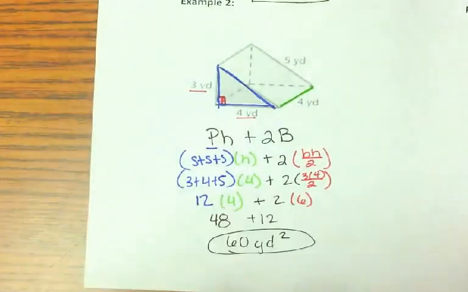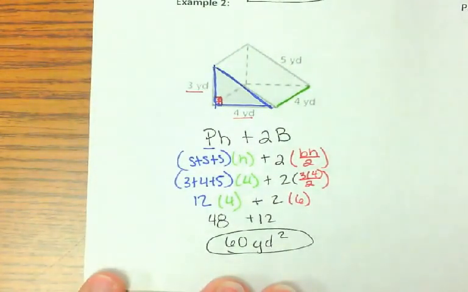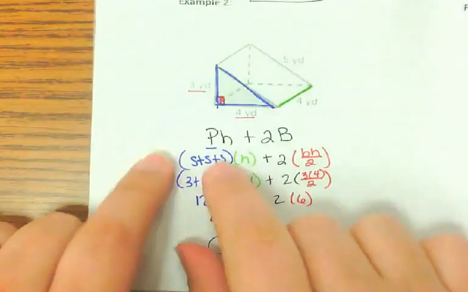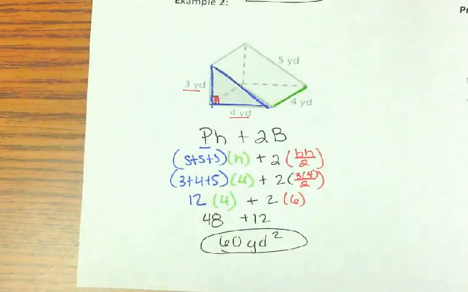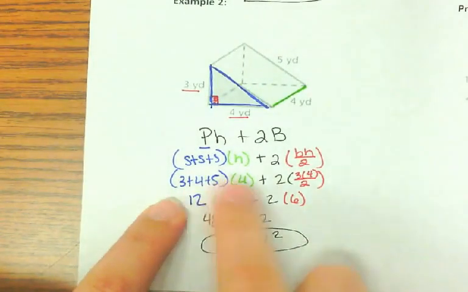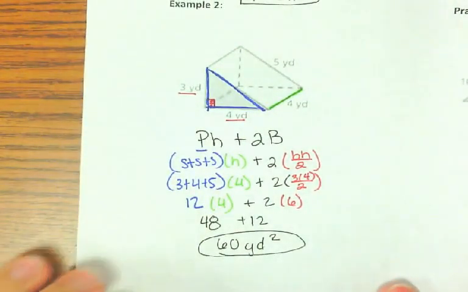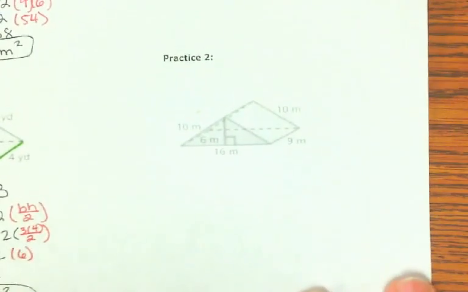Okay? You can put the formulas right into the calculators, but just be careful. Make sure that you have your parentheses where you need to have your parentheses so that the calculator is doing the correct steps in the correct order. Okay? Or find each piece and then add them together. Okay, so that is our example for our triangular prism. Go ahead and try the practice 2 on your own.